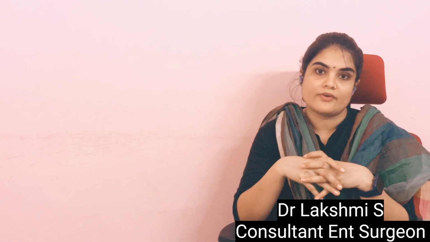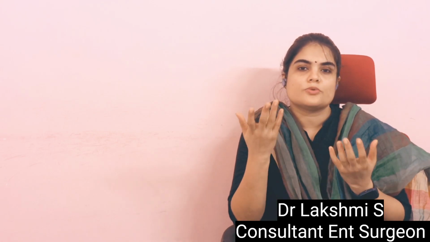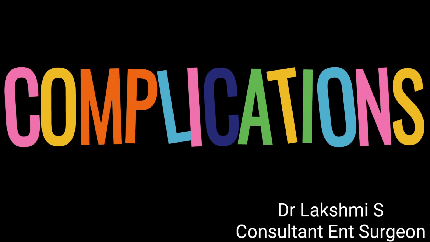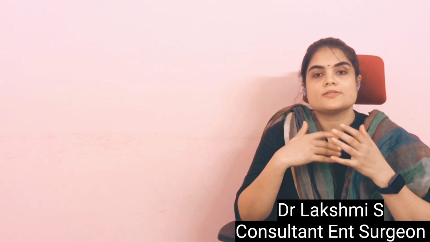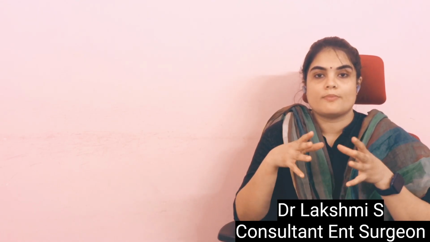The steroids can be continued for 1 week, and antibiotics can be given for 1 week. A repeat audiometric evaluation can be done around 6 to 8 weeks after the surgery to assess the hearing improvement. The complications can be divided into intraoperative complications and complications that develop later. So intraoperatively, what are the complications that are incurred?